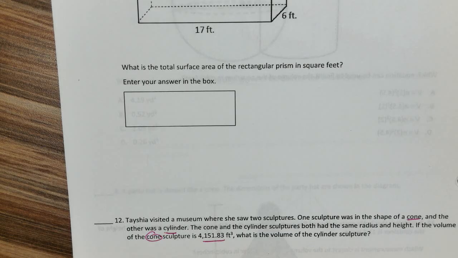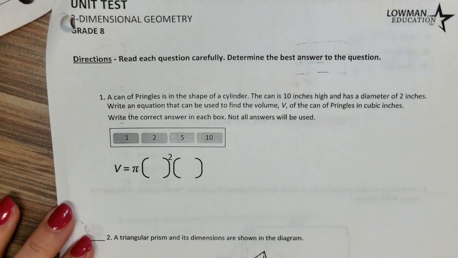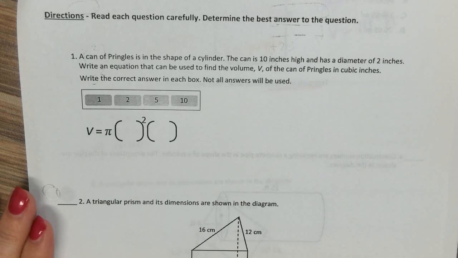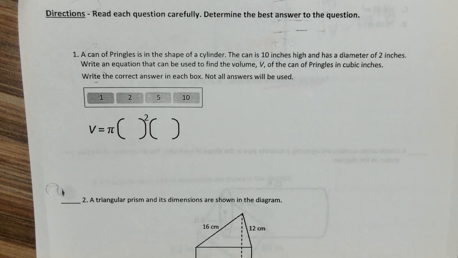Only do the multiple choice because these are longer. So you're going to start with number 1 on the multiple choice, which is right here. You have 12 questions, and I expect them to get finished in class. You will submit them on Google Classroom. I will check them for you before you submit.